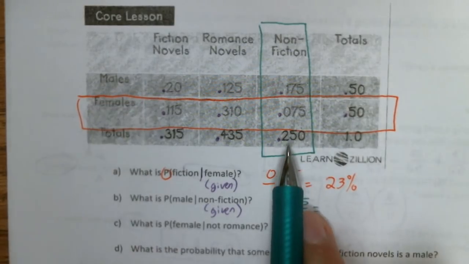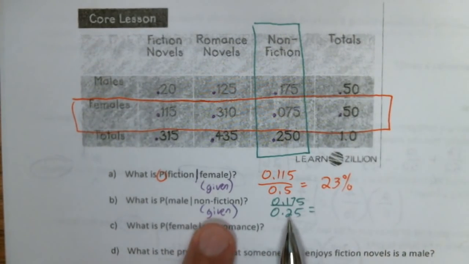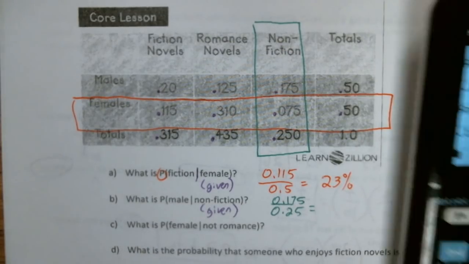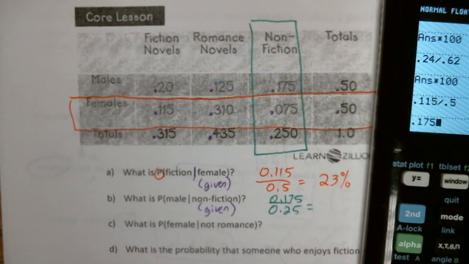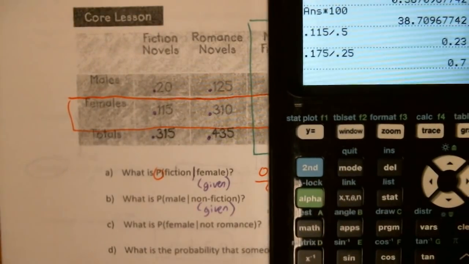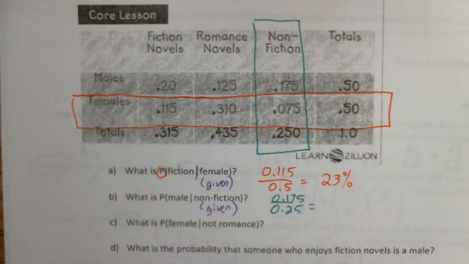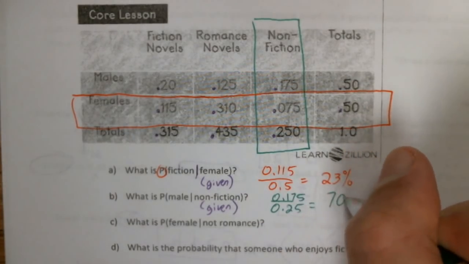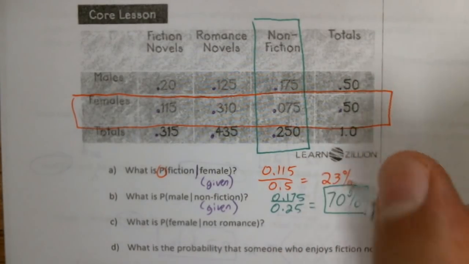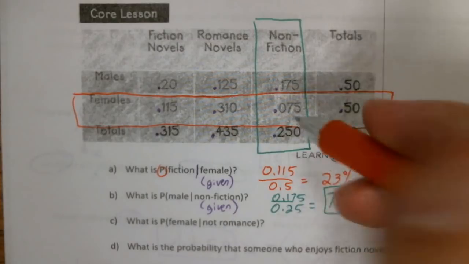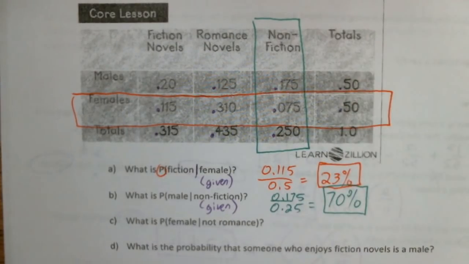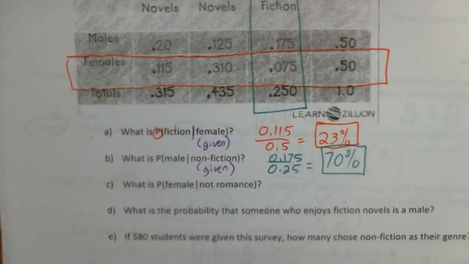0.175 out of the total 0.25 nonfiction readers, or ones that enjoy that. Okay, 0.175 divided by 0.25 is 0.7, 70%. I guess I should put boxes around these, huh? Okay. All right, next one.